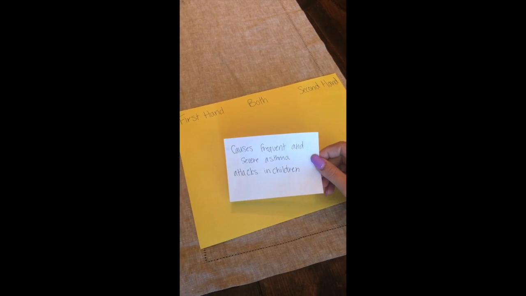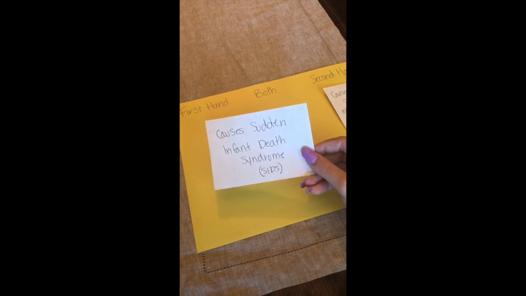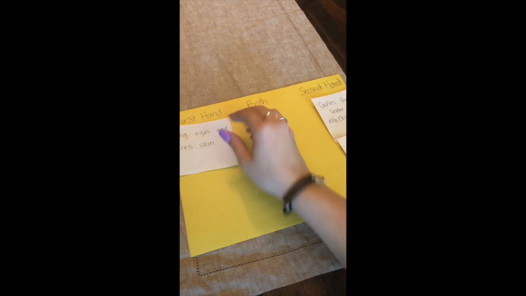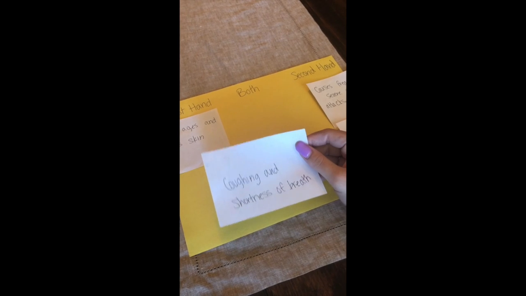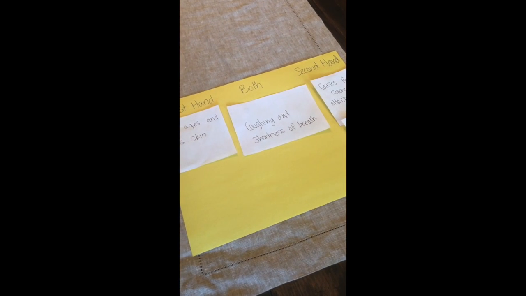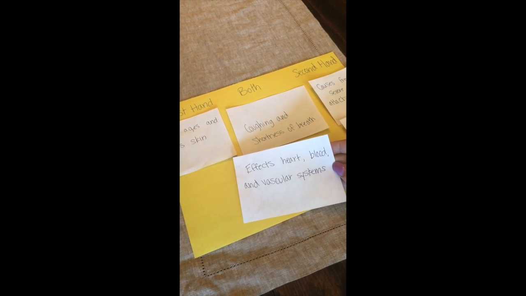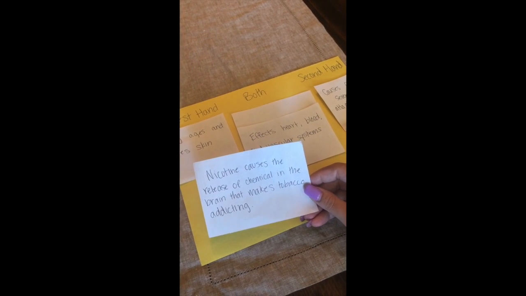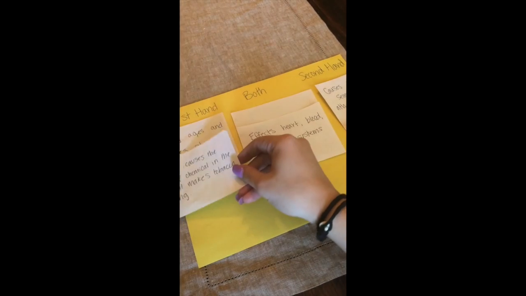Causes frequent and severe asthma attacks in children. So that would be secondhand smoke because that's one thing we've learned in class. Causes sudden infant death syndrome or SIDS would also be an effect of secondhand smoke. Smoking ages and wrinkles skin. This is one that's caused by firsthand smoke. Coughing and shortness of breath is present in both firsthand and secondhand smoke. It affects the heart, blood, and vascular system, is also an effect of both. Nicotine causes the release of chemical in the brain and makes tobacco addicting, and this is a firsthand smoke.